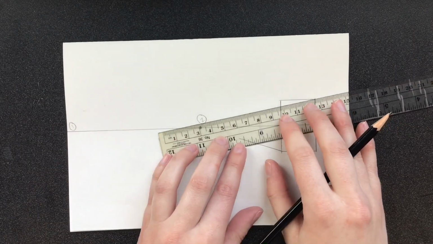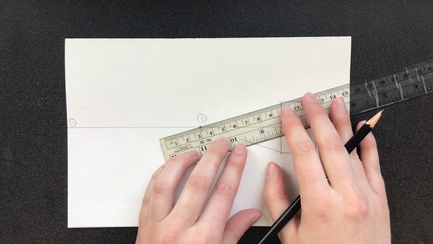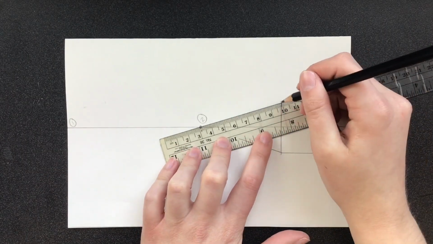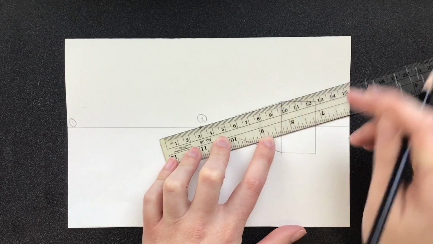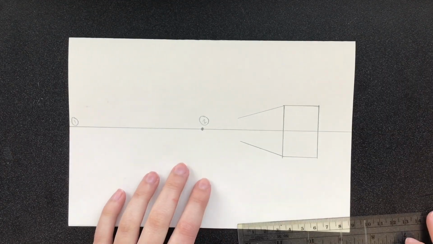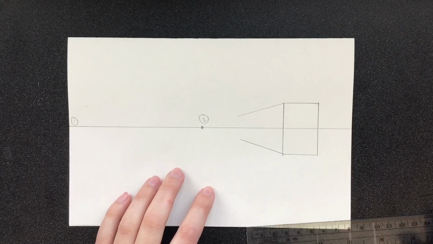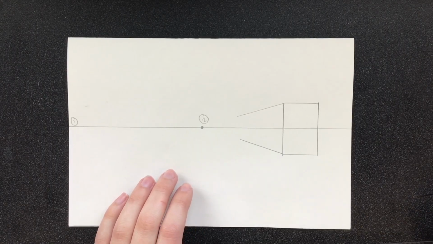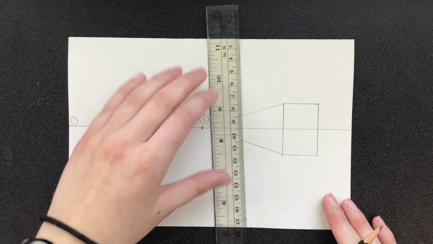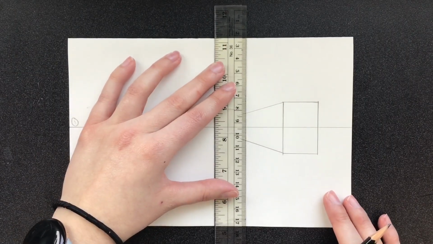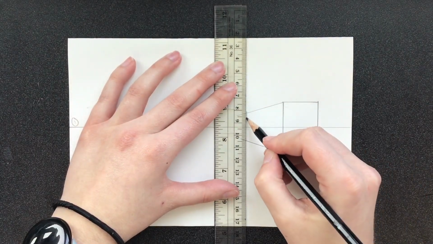Then we're going to do the same thing for the top, lining it up with the vanishing point in the top left corner and drawing our line. Then we are going to draw another vertical line that is straight up and down.